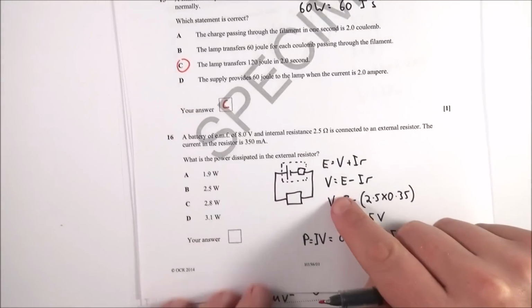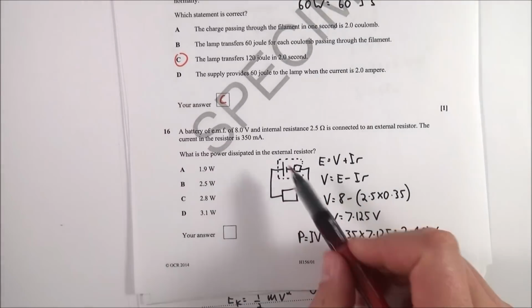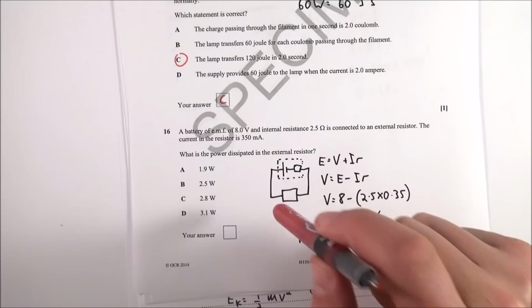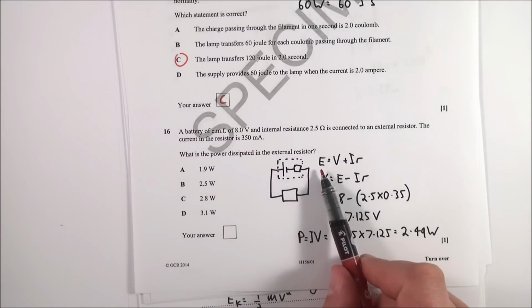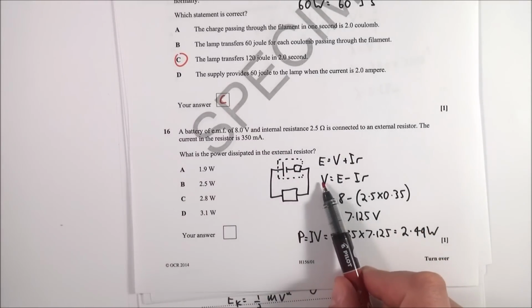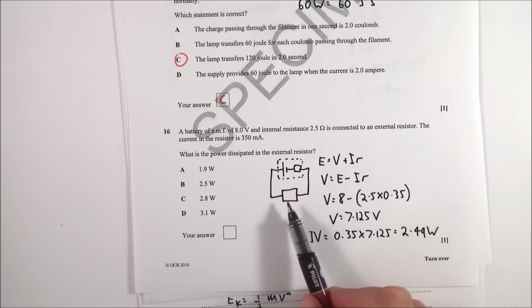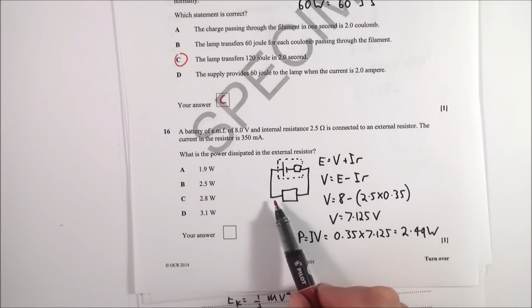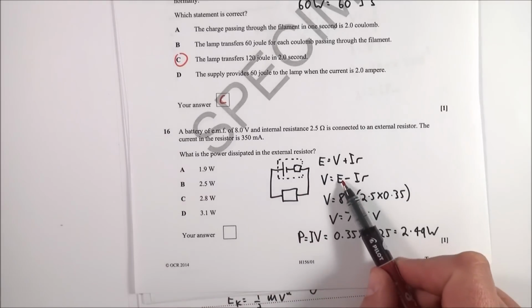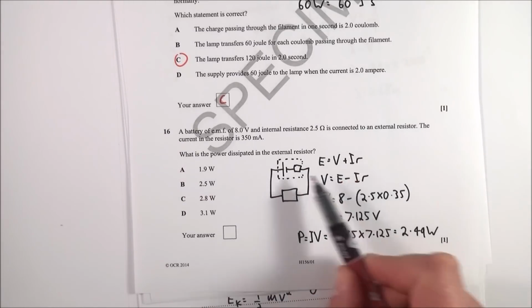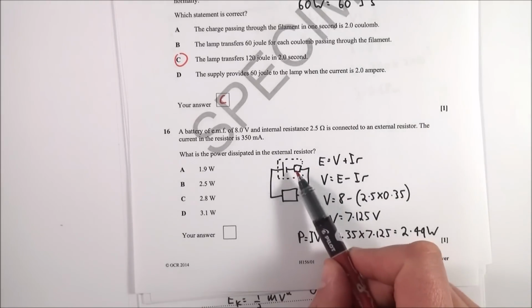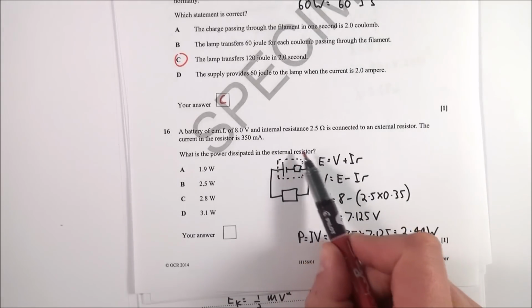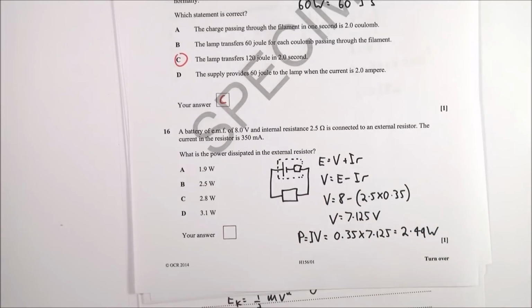16, again, a lot of work for 1 mark. First of all, I drew the circuit. Always do that, just to help yourself. It's got an EMF of 8 volts, so I know that E is equal to V plus IR, so V is equal to E minus IR. V is the terminal PD, or the PD that you get across a component. E is the EMF, I is the current, which is the same everywhere due to Kirchhoff's first law, and R is the internal resistance, which I represented here with this resistor inside my cell up here.